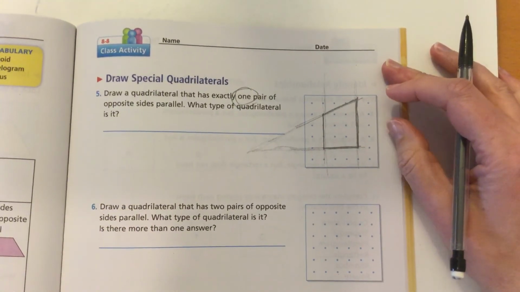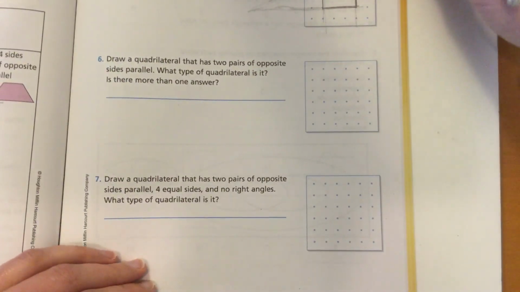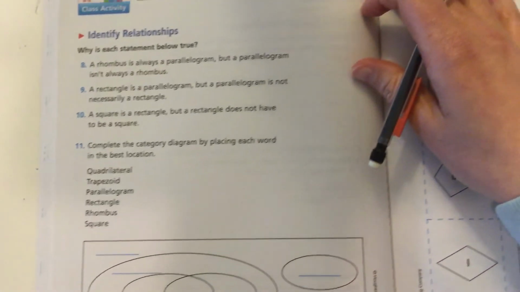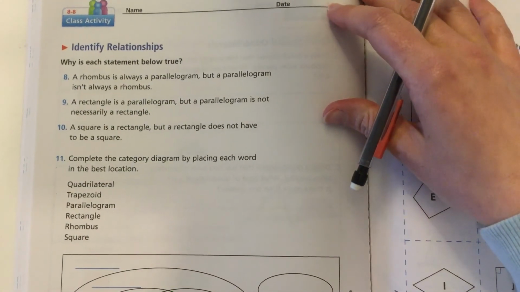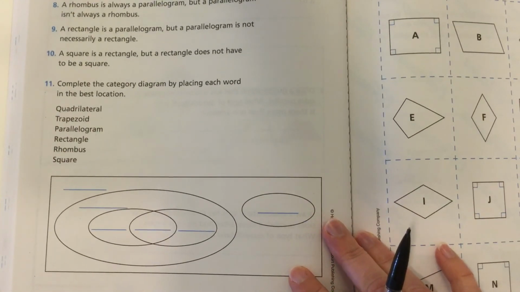There are a couple other challenge questions on this page that you can do on your own if you want to. Remember that you're going to be completing the full assignment in Math Expressions in Clever today. So that's where you'll show me what you remember from this lesson. And remember, you can always go back and watch this video again as many times as you need in order to get help.